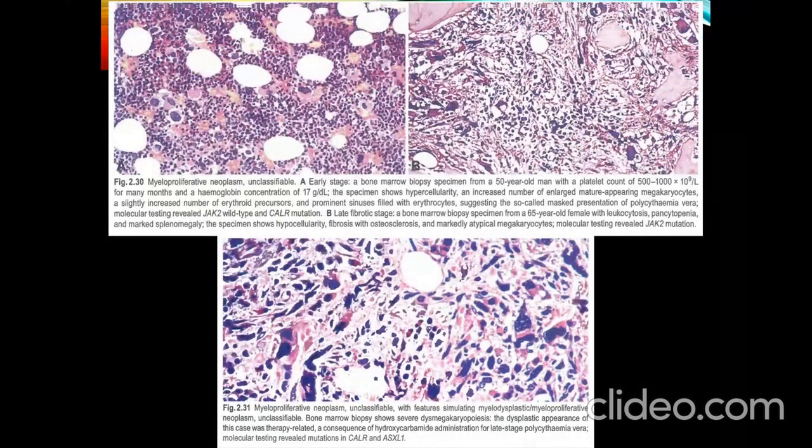In the included photomicrographs here, in the first set, picture A is showing us a myeloproliferative neoplasm, unclassifiable, early stage. The bone marrow specimen of a 50-year-old man with a platelet count of 52,000 into 10 to the power 9 per liter is being shown. And he had a hemoglobin concentration of 17 grams per dL for many months. The specimen is showing hypercellularity and an increased number of enlarged mature megakaryocytes, a slightly increased number of erythroid precursors, and prominent sinuses filled with erythrocytes, suggesting so-called masked presentation of polycythemia vera.